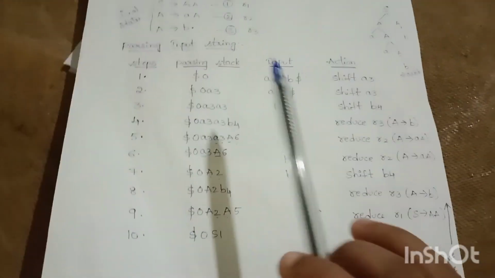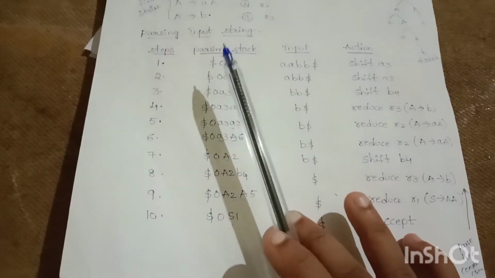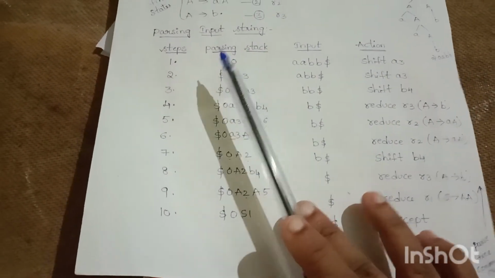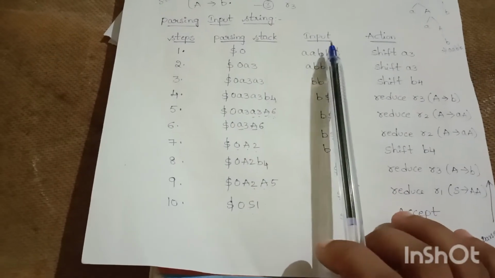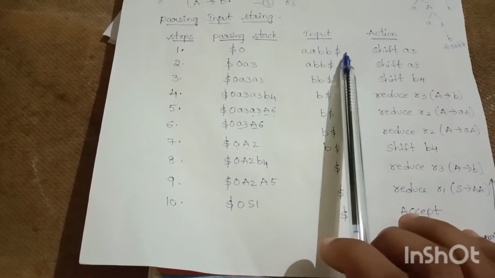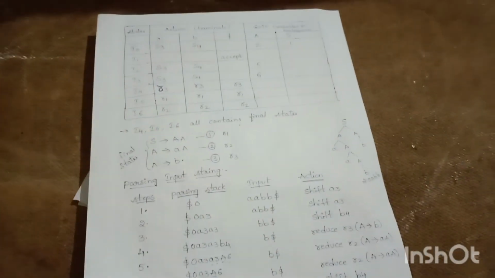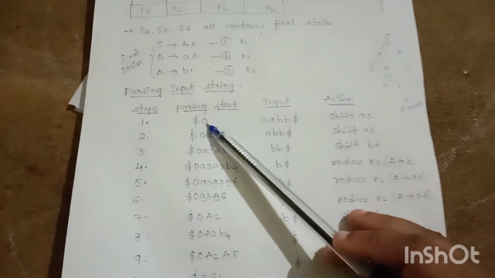There is no need to get confused in parsing the input string. First you need to consider the stack, input, and then action. For the stack, we start with dollar, and for the input, take the given input string, and at the end of the input string put dollar. The stack holds the states, starting from I0, the 0th state, so first we insert 0 into the stack.